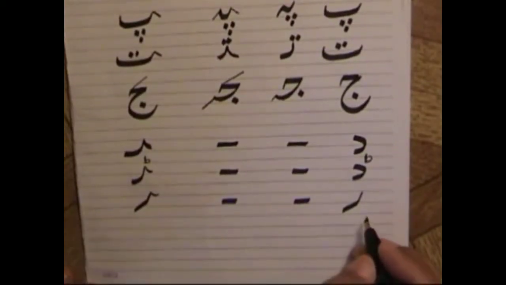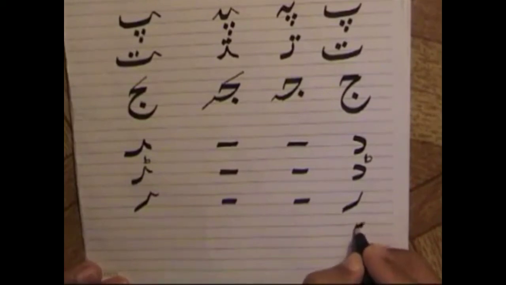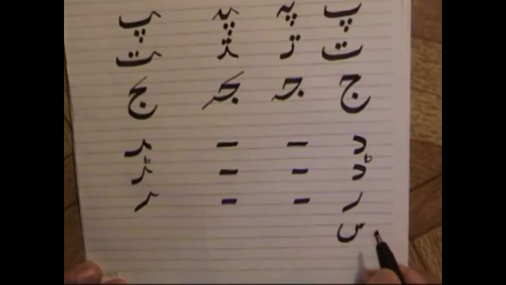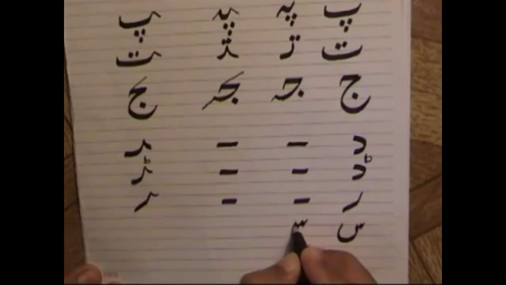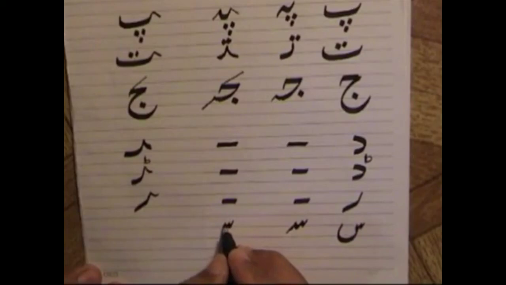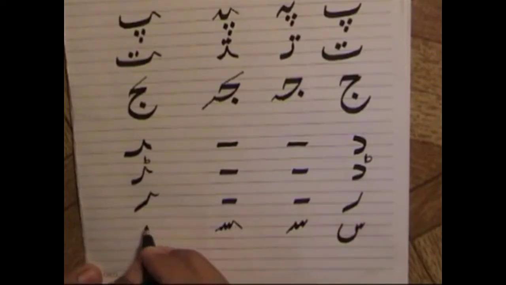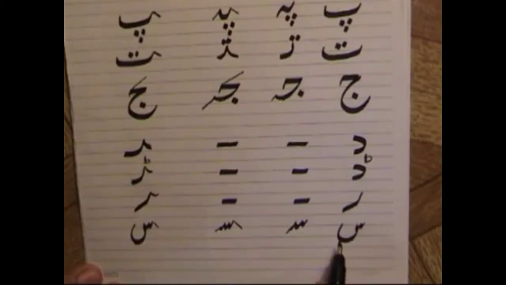Then for sin, sin has three positions. Sin is a connector, so it has the initial position, the connector is here. It has a middle position, it has a connector in the beginning, it has a connector in the end, and it has the final position, which is as it is. So sin has the connector here in the beginning. So sin and sheen are also connectors.